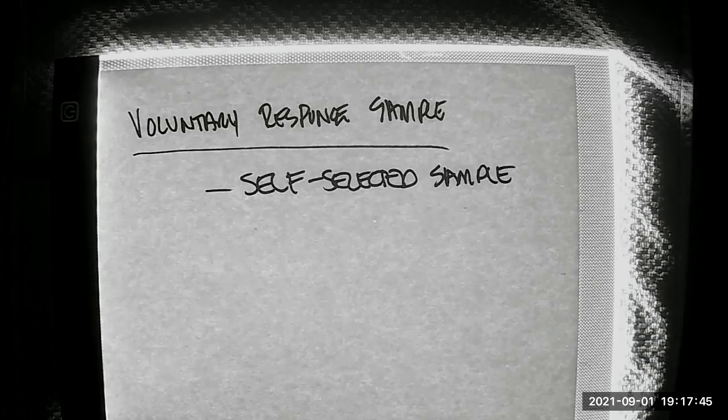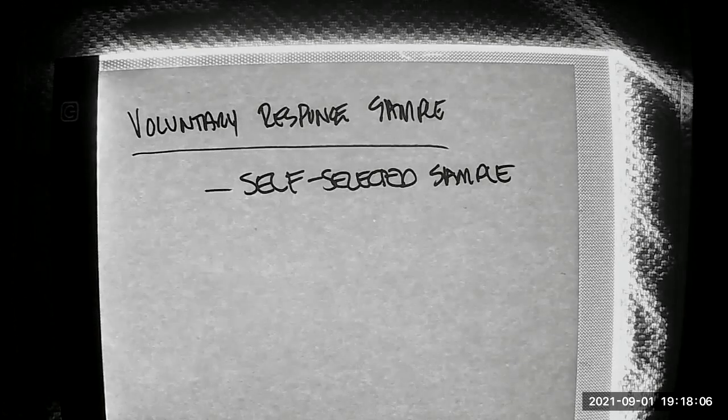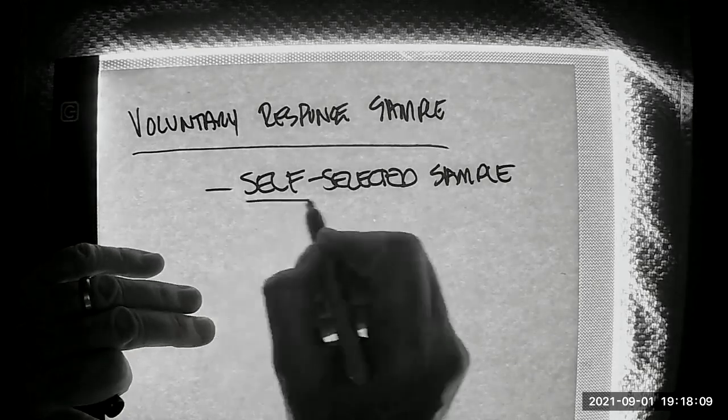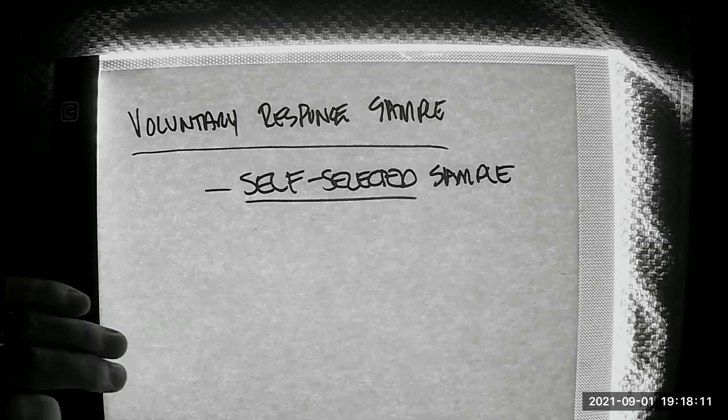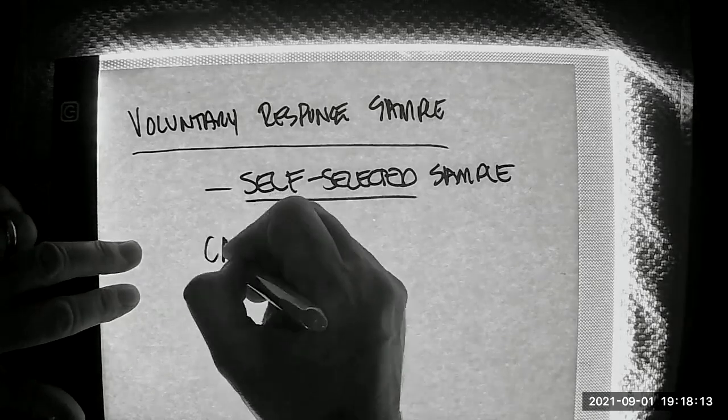And I would bet that most people, when they think of this sort of thing, have actually probably experienced some aspect of this. I think if anyone experiences anything in the land of sampling statistics, they probably experience something like this voluntary or self-selected sample. Let me give you an example.